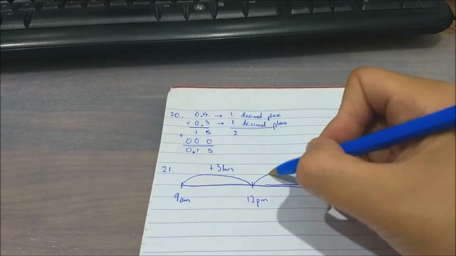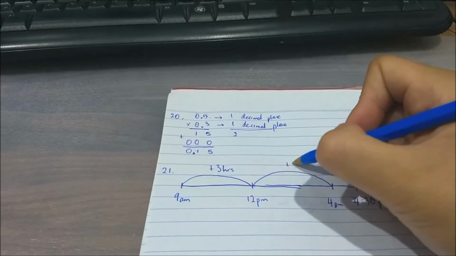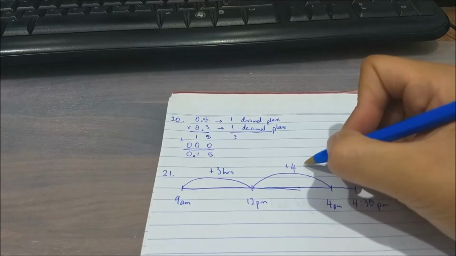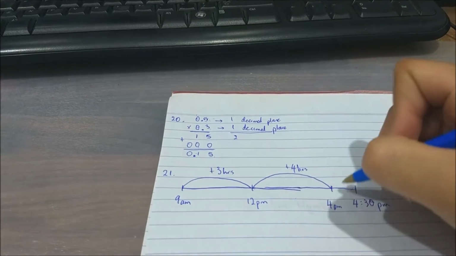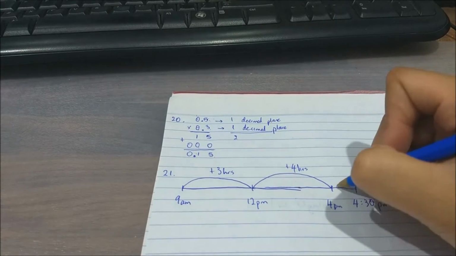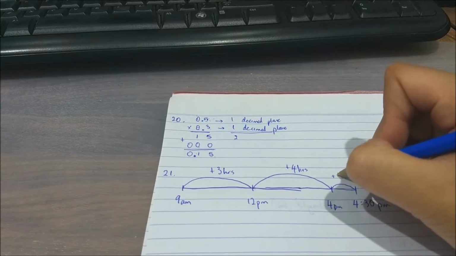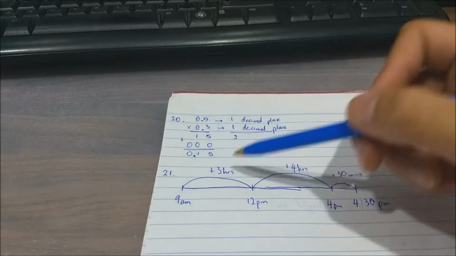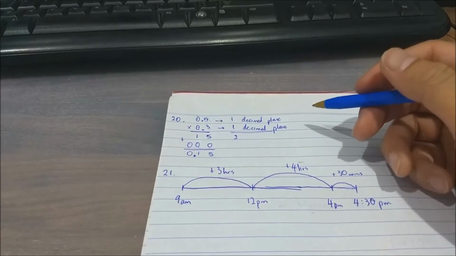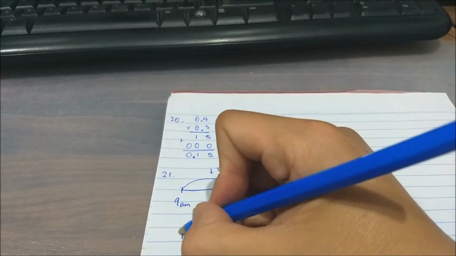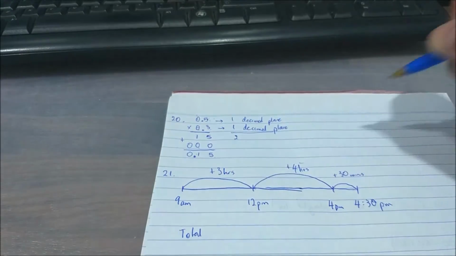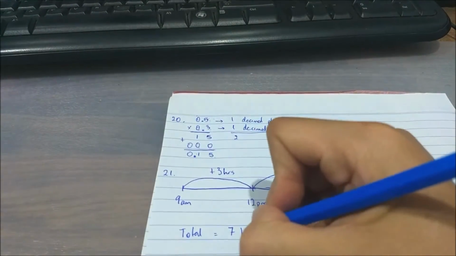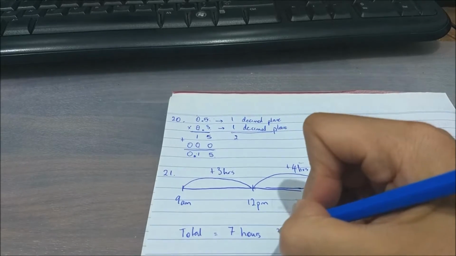So plus 12 to get to 4 PM is 4 hours. And then we need to get from 4 to 4:30. That's just 30 minutes. Now we add everything together. 3 hours plus 4 hours is 7 hours. 7 hours plus 30 minutes is 7 hours, 30 minutes.